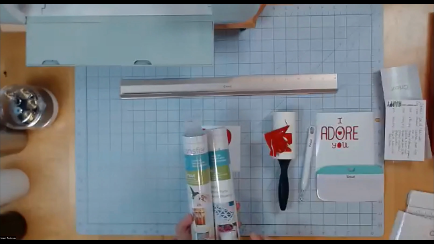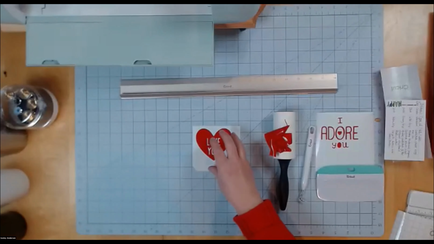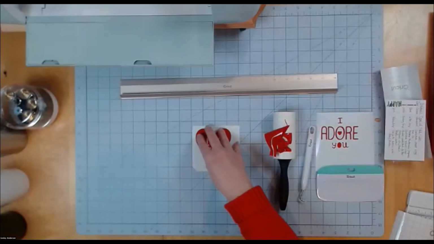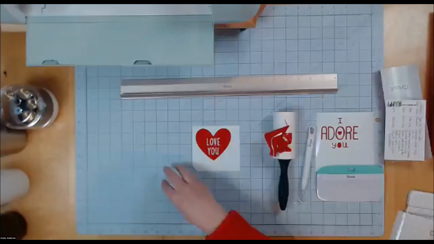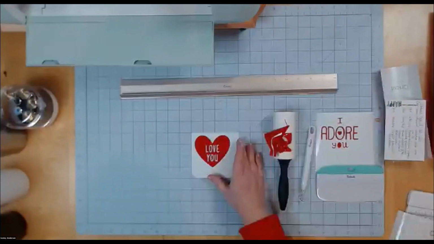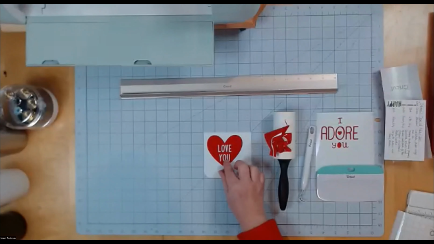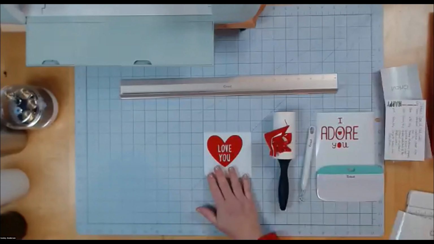What the transfer tape does, the concept is, it will take this off of your vinyl backing so that you can then put it onto the object you want to put it on. A shape simple like this, you could probably peel it up and place it and be fine with it.